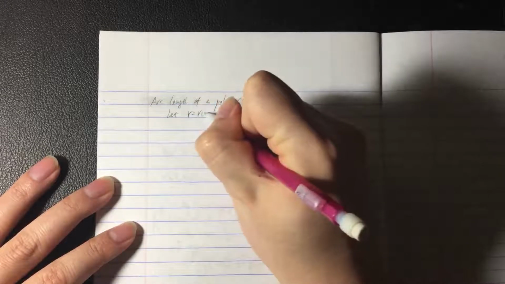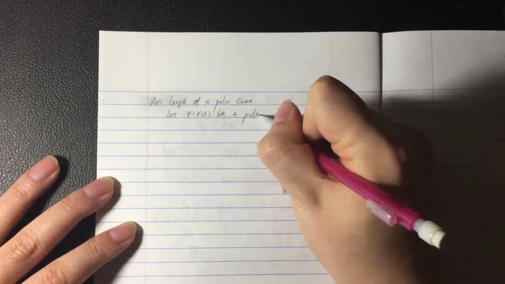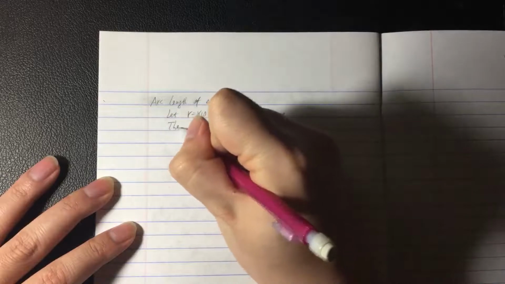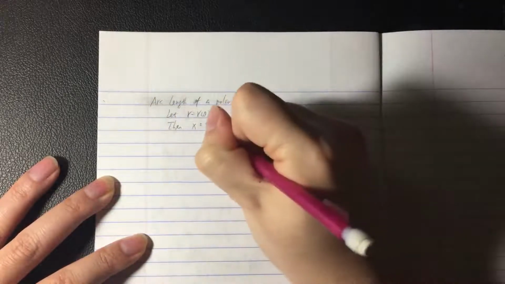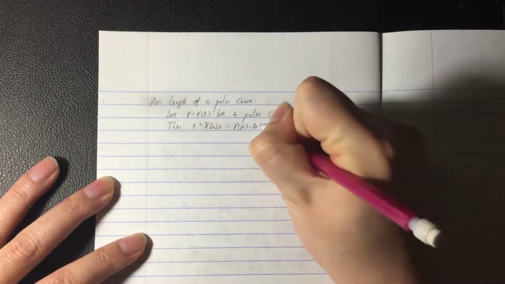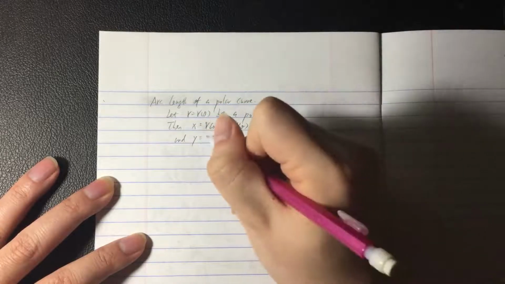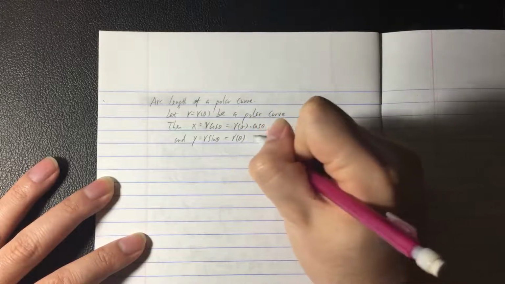Let r equal r of theta be a polar curve. Then x equals r cosine theta, which can be written as r of theta times cosine of theta, and y equals r sine theta can be written as r of theta times sine theta.